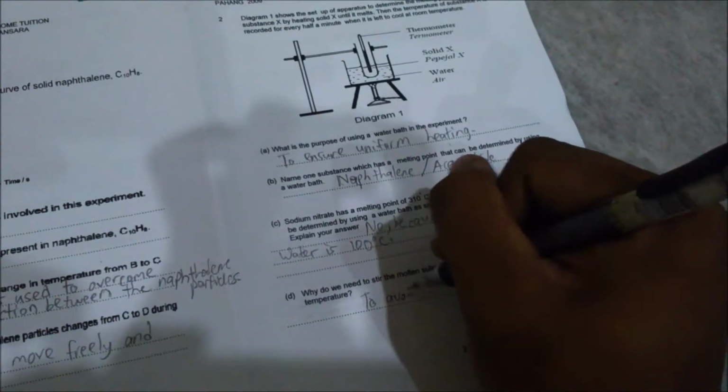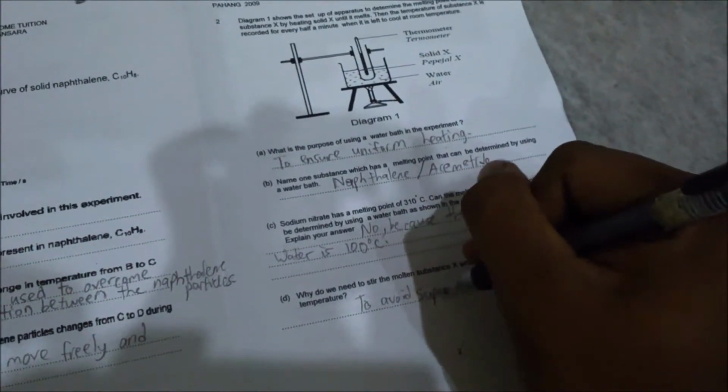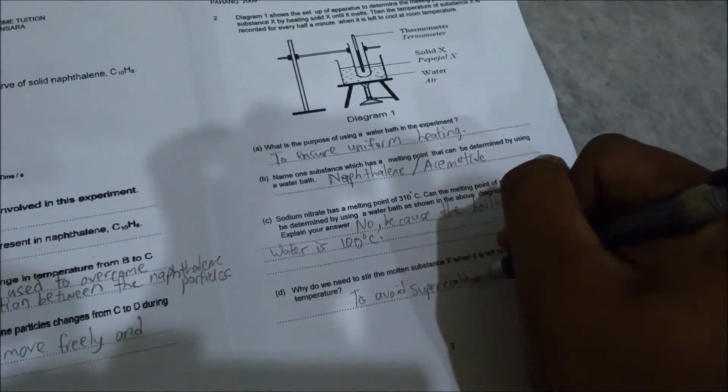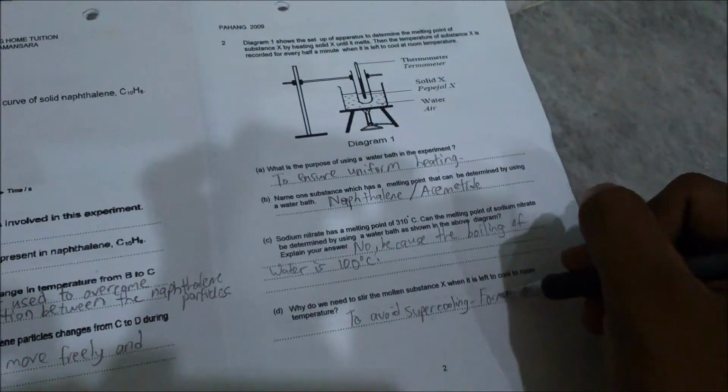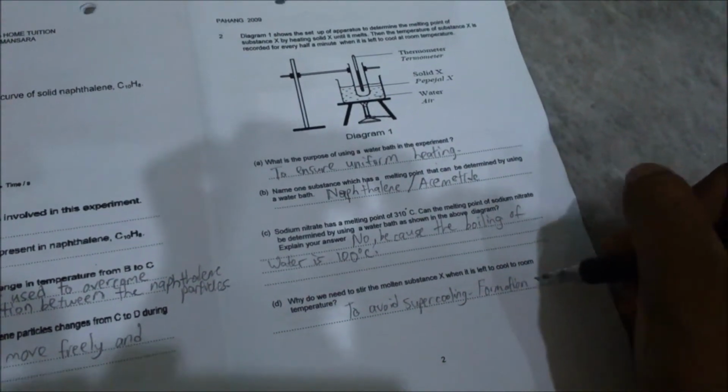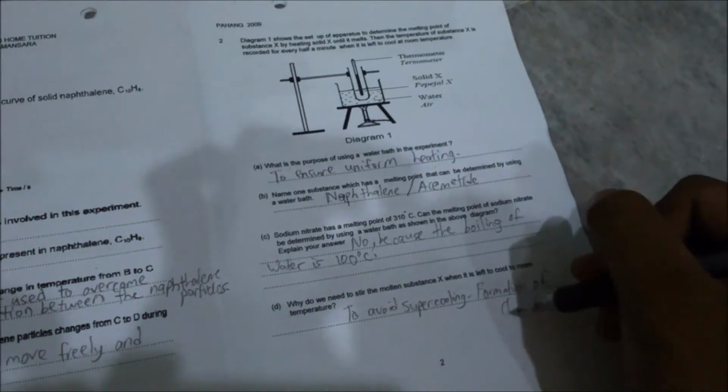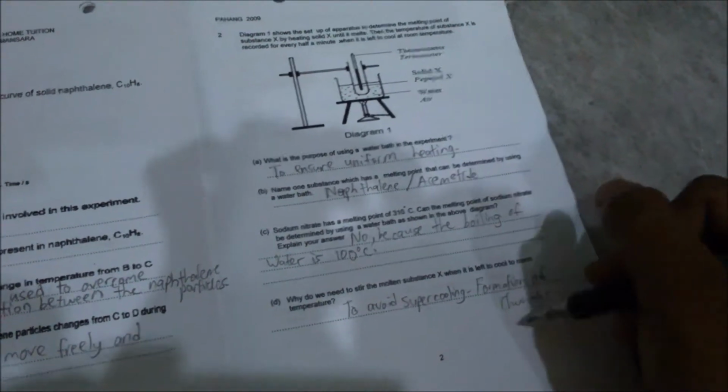Why do we need to stir the molten substance X when it's left to cool to room temperature? Easy, to avoid supercooling, which is basically the formation of chunks during cooling.